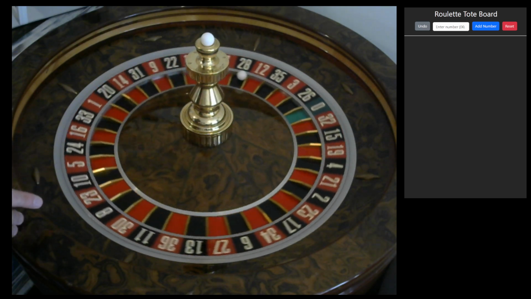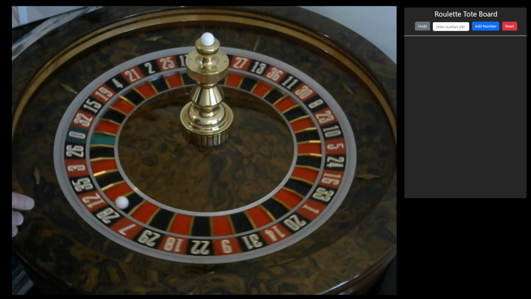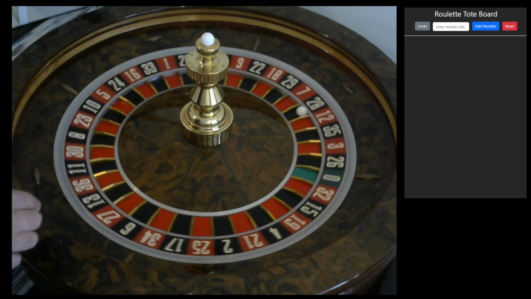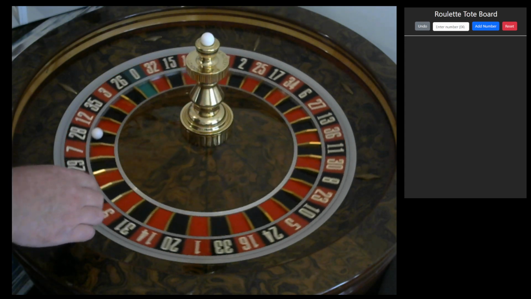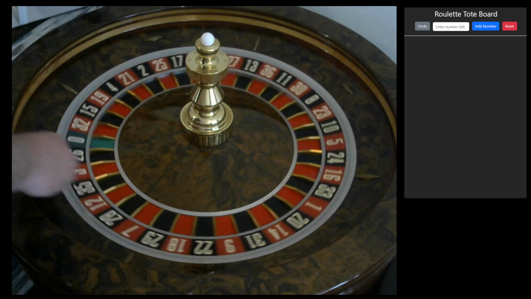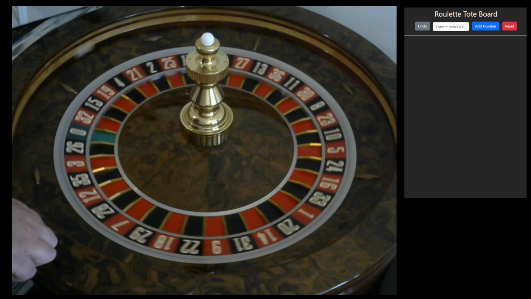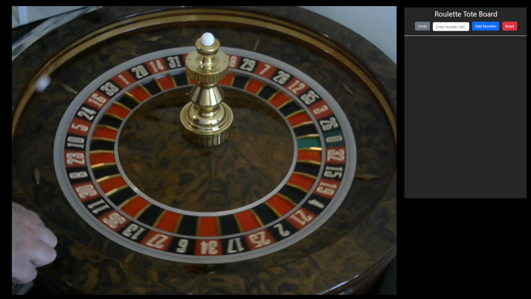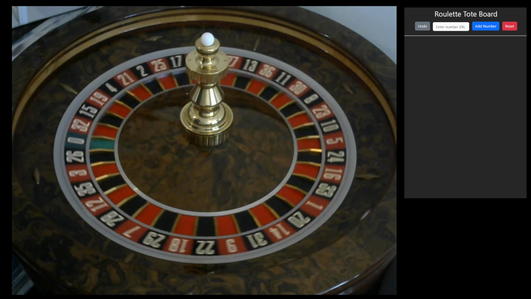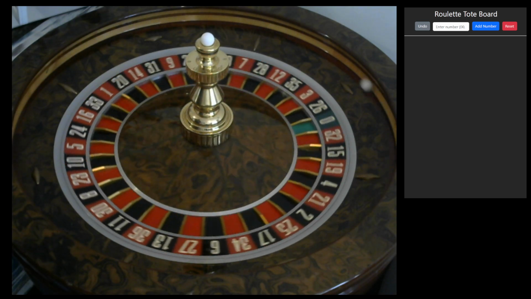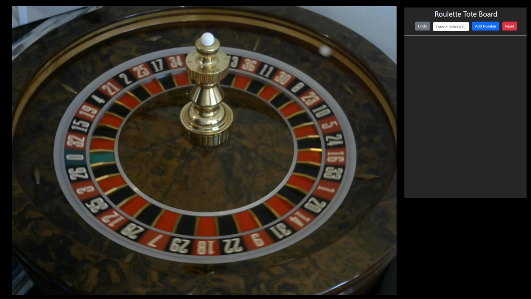So let's do an adjustment this time onto the canoe further round. Okay, 1 and 21 is what we've picked with a bigger adjustment.